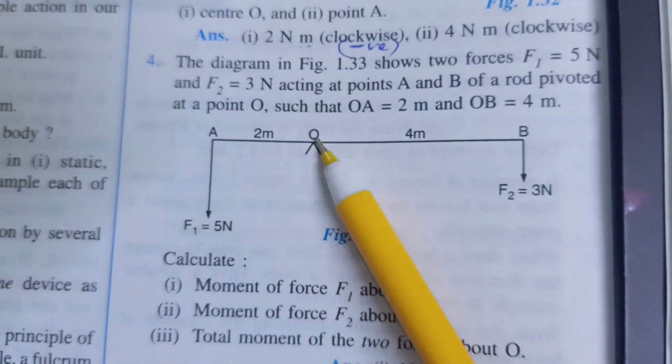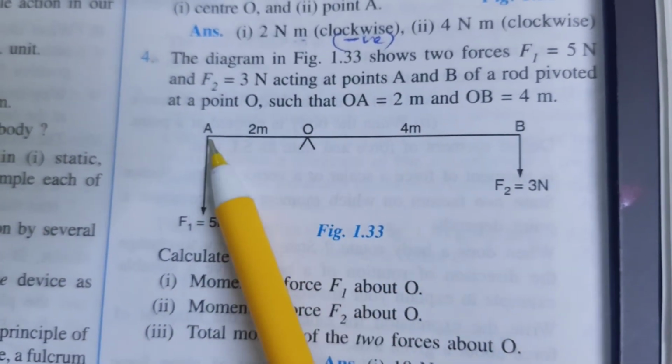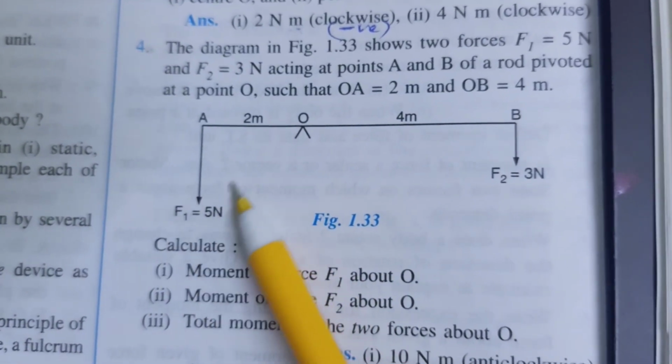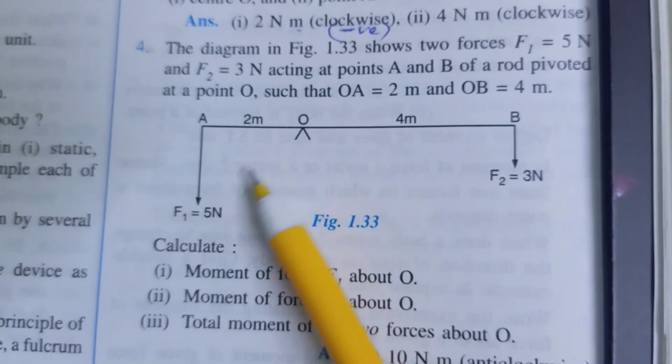F1 about O. So you have to take that particular distance. So multiply 5 into 2. 5 into 2 means 10. So the first answer is 10.